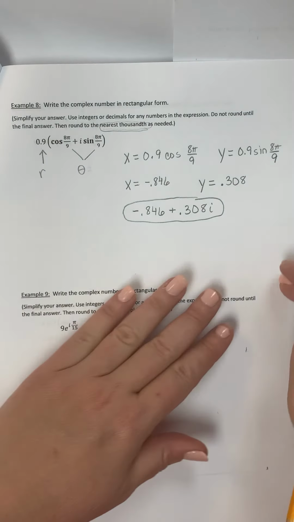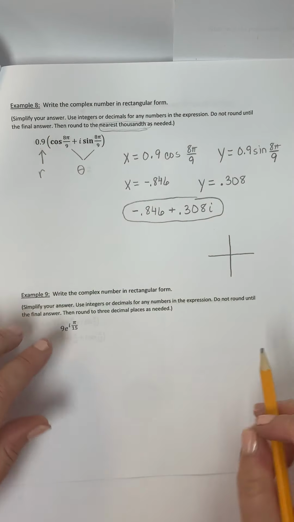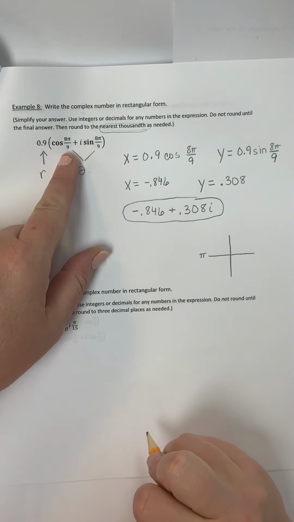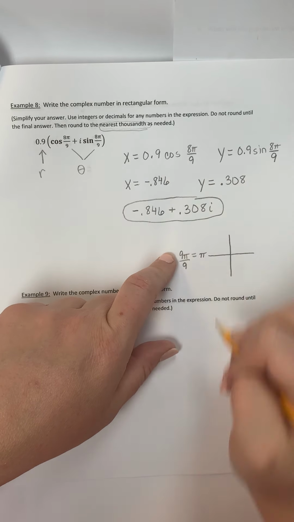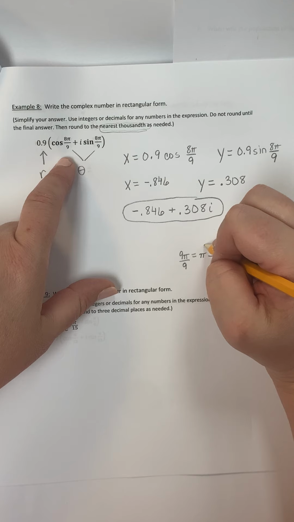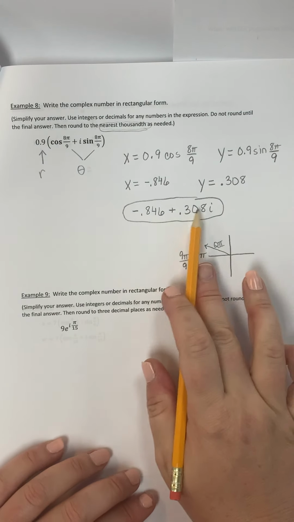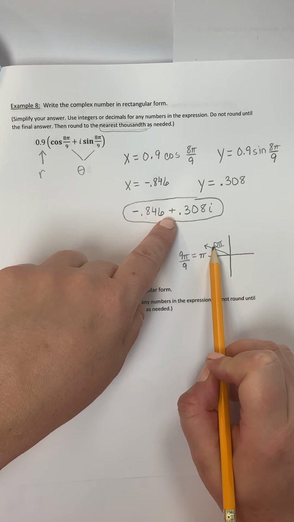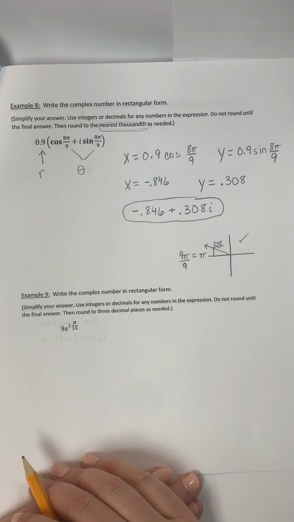Now, if we were really concerned, and this was a test, and we wanted to make sure that we were on the right track, okay, 8 pi over 9. Well, I know this is pi, which means I can make it anything I want. So I could make this 9 pi over 9. 8 pi over 9 sounds awfully close to 9 pi over 9, so I'm guessing it's over here in quadrant 2. Does this line up? I have a negative x and a positive y. Yep, that is also quadrant 2. So it looks like we're on the right track.